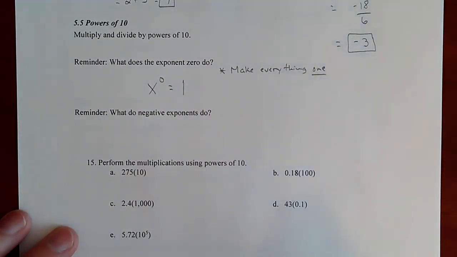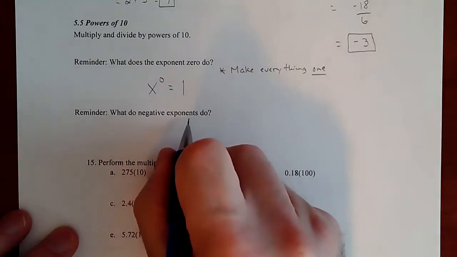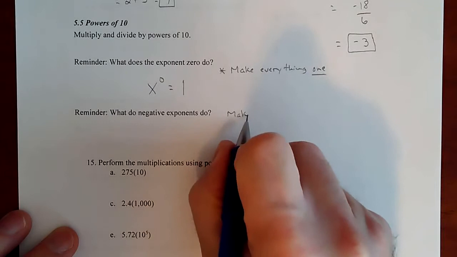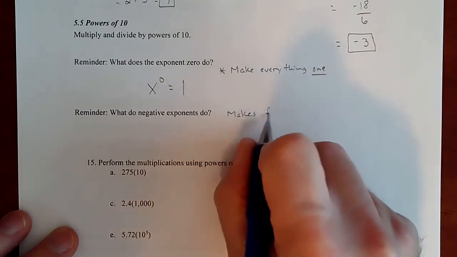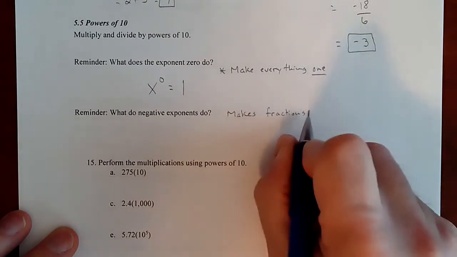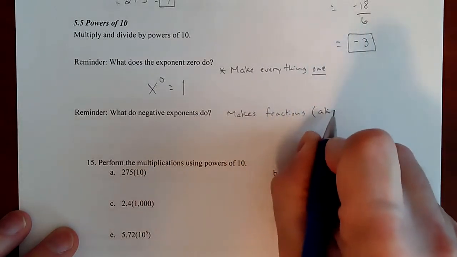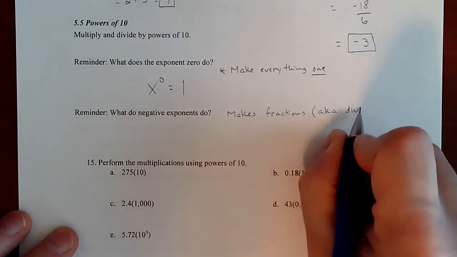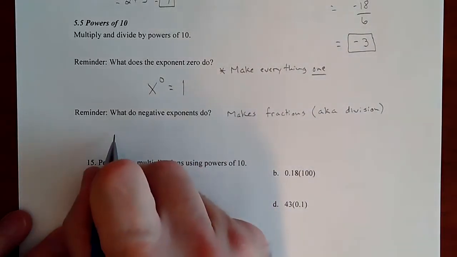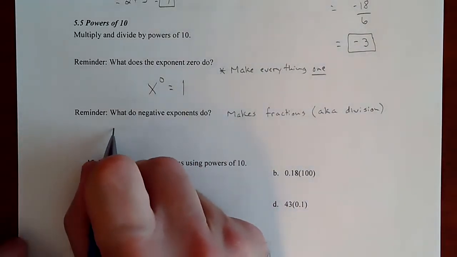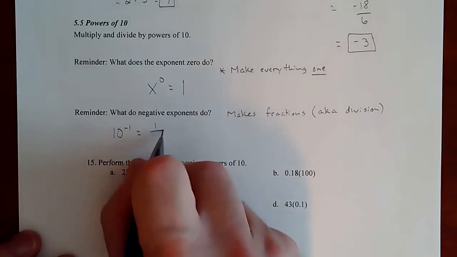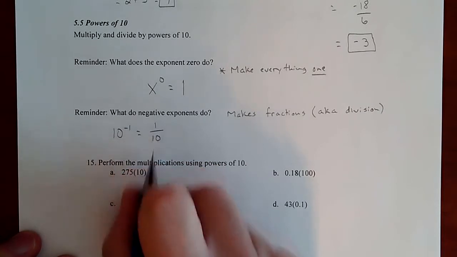All right. Negative exponents. What do negative exponents do? So it makes fractions, AKA it turns things into division. Okay, so if you have 10 to the negative 1, you still have a first power, but you're dividing by that 10.